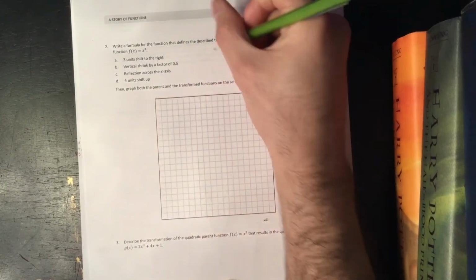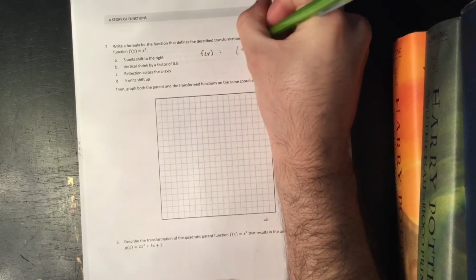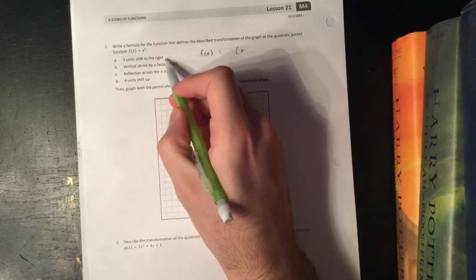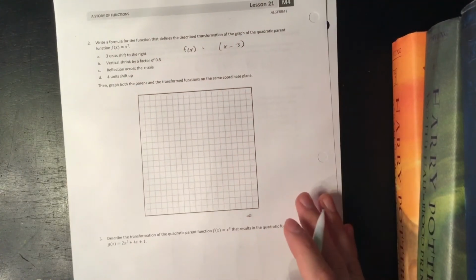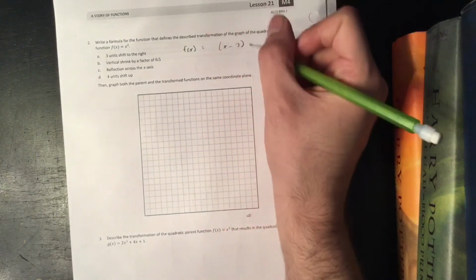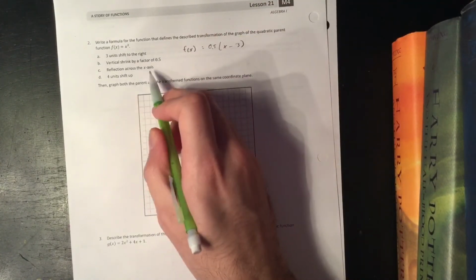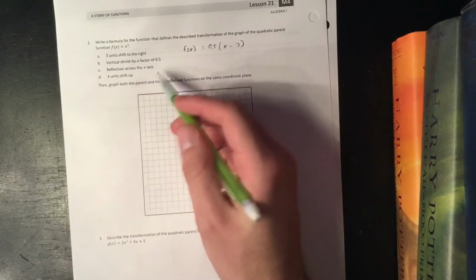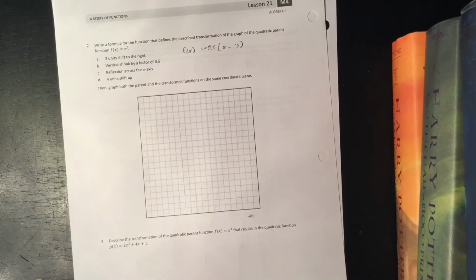Okay, so for these ones right here on 2, this first one here, we're going to shift 3 units to the right. So we have f of x, that's going to equal, we have the x. So if we're going 3 to the right, then we have to put minus 3. So then the next one, it says a vertical shrink by a factor of 0.5, so we'll put that on the front, 0.5. Then it's going to be reflected across the x-axis. So for this one here, we'll put a minus sign in front of the 0.5.